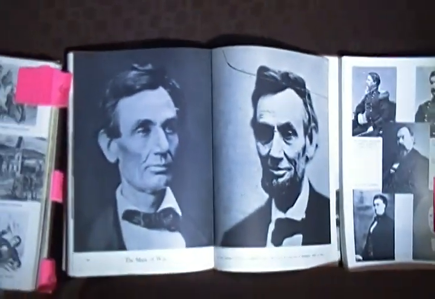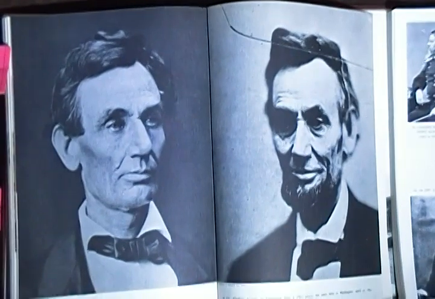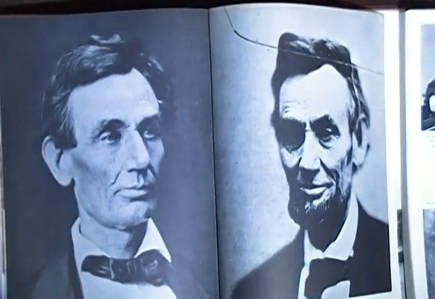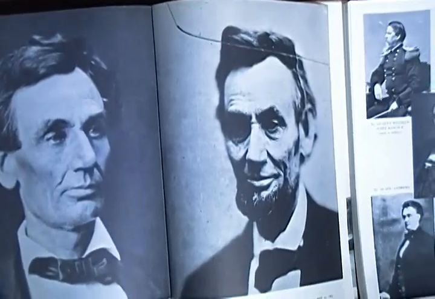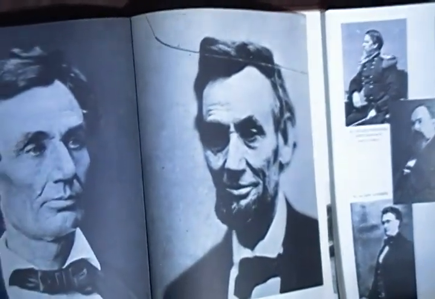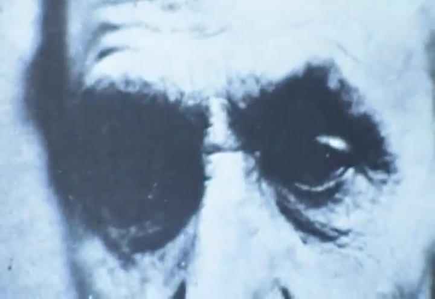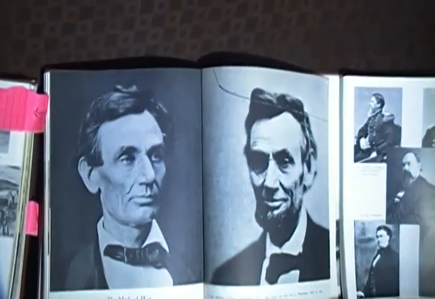Now in this book, it's trying to show Mr. Lincoln early on the left there, early in the war, what he looked like before the war. And then on the right, it shows him towards the very end of the war, towards his so-called assassination. So we're going to focus in on that particular photo. And once again, we'll see that that right eye has been blocked out or blotted out or blotched out or something, and it is the left eye that stares at us in history. So once again, we'll take another look at the two photos together.